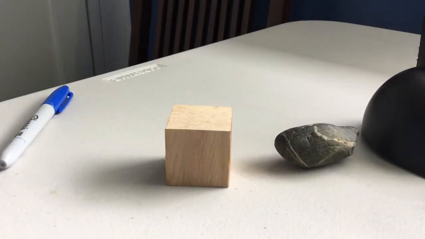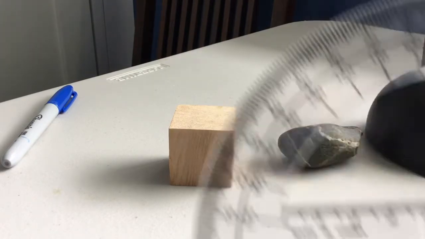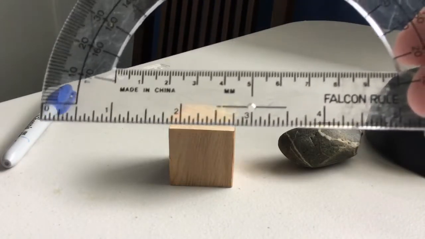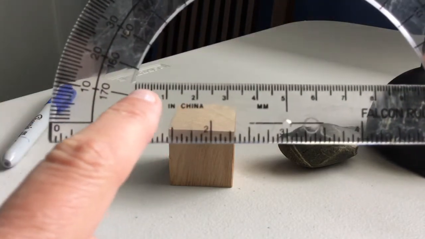Okay. And so for the regularly shaped object, finding the volume of it is basically finding the length times the width times the height. So here, this is the only centimeter ruler I have in my house. You can see how the centimeters are right here.